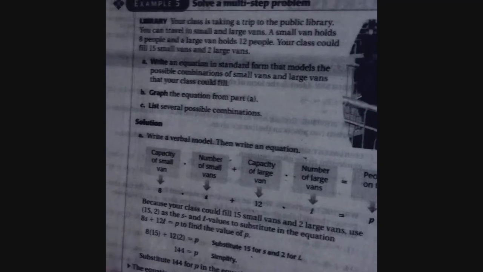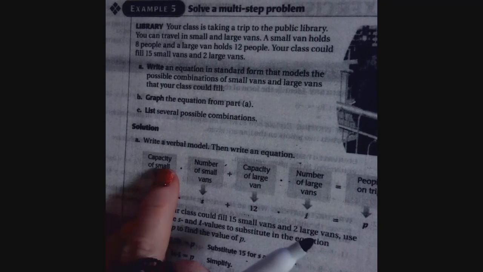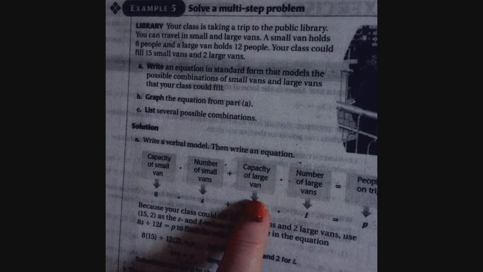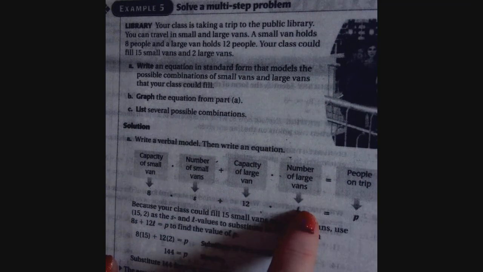So we know, I'm going to transfer this in and more. Capacity of the small van is 8 times the small van plus the capacity of the large van times the large van equals the total people on the trip.